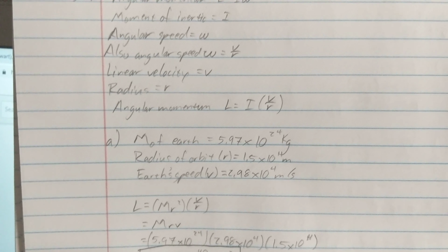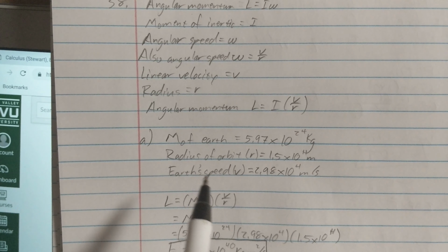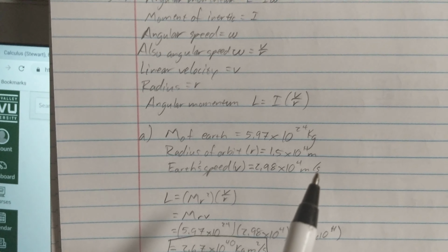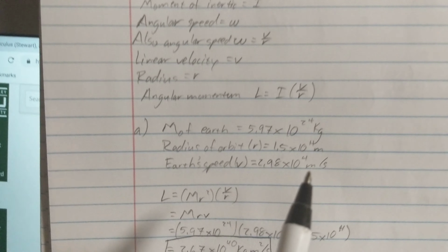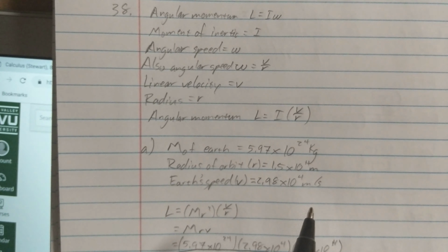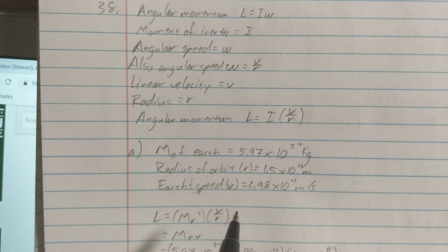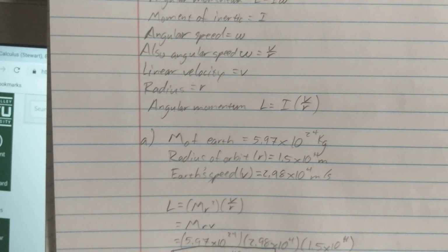So for A, we have the mass of the Earth, which is 5.97 times 10 to the 24th kilograms. The radius of the Earth's orbit is 1.5 times 10 to the 11th meters, and the Earth's speed, or velocity, is equal to 2.98 times 10 to the 4th meters per second.